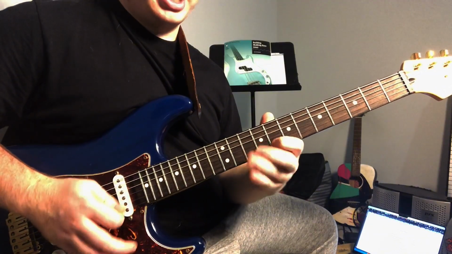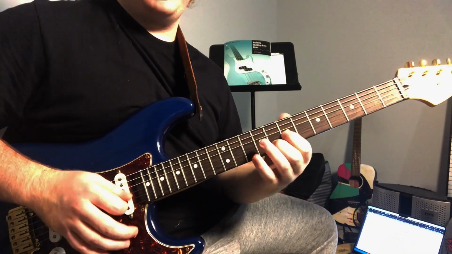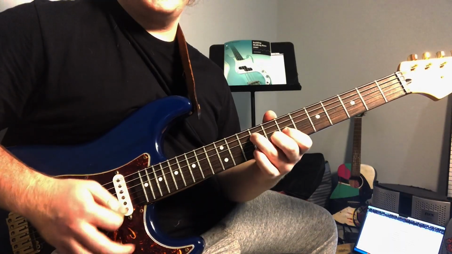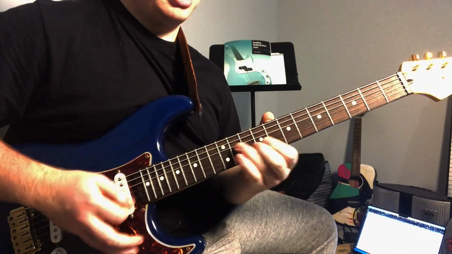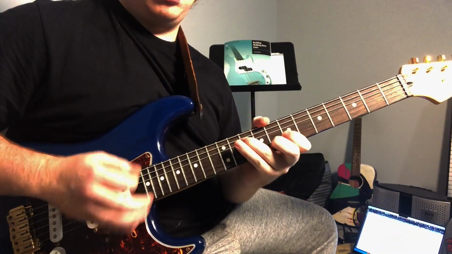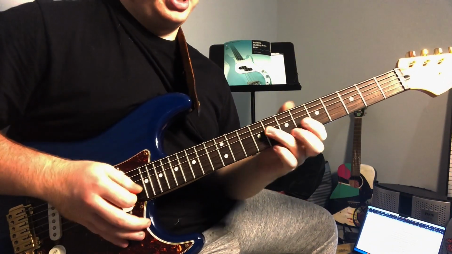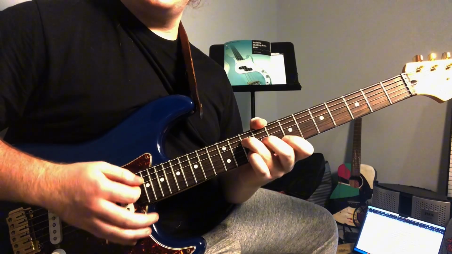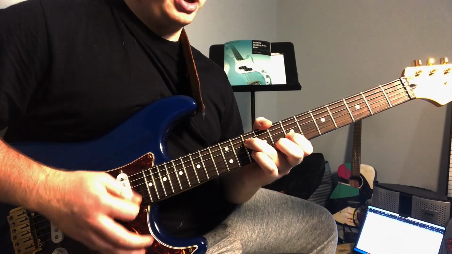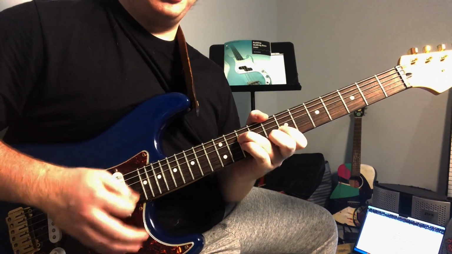I'm staying on this 8th fret on the B string, but trading it out for my ring finger and putting my pointer finger on the 7th fret of the G string. So I'm just going back and forth between those two, and then what I'm doing is walking them up into this F chord.